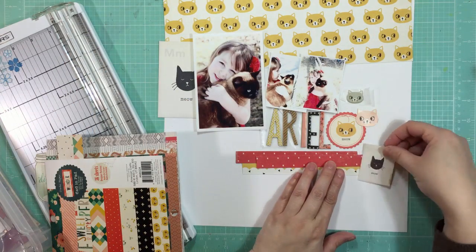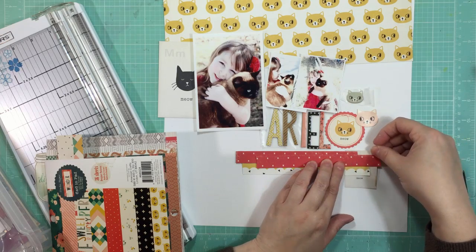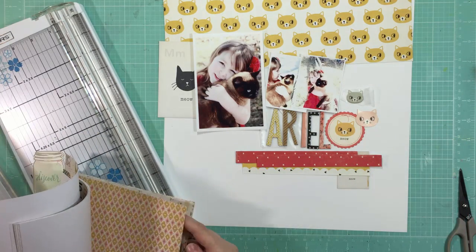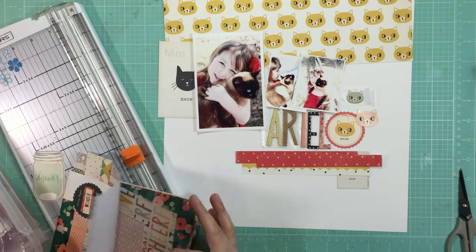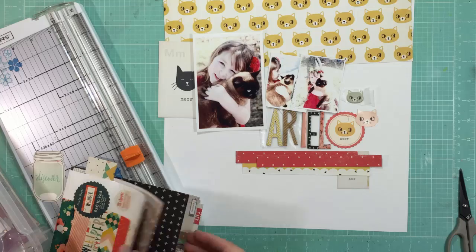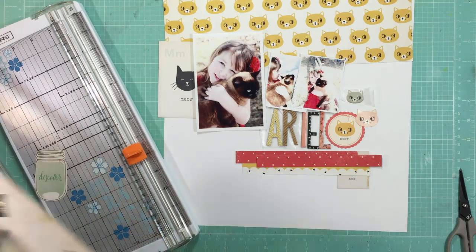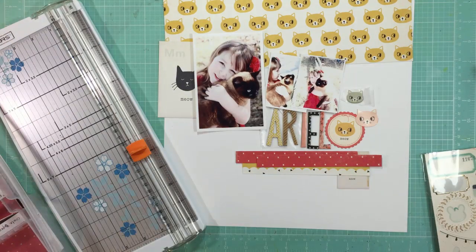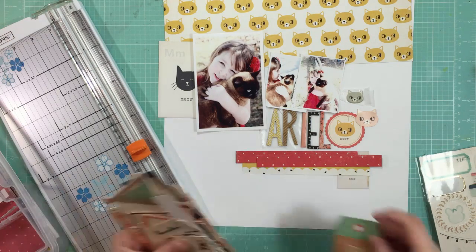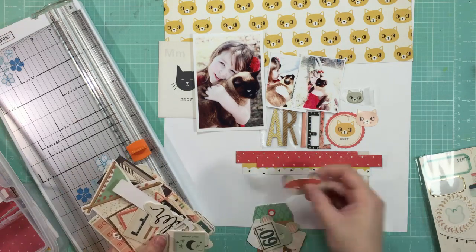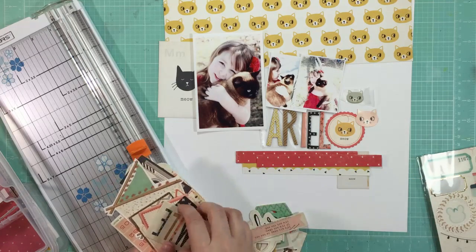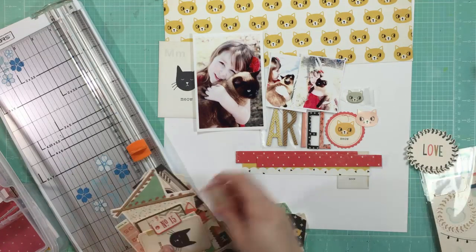So I'm pulling out every single little cat thing that I can find that's from the kit, including this meow cut apart from the 6x6 paper pad. So that's the same one that's sitting to the left of my photo right now, and I'm just going through the papers to see if there's something else I want to add. I thought maybe I needed to bring in another color to the layout, but I won't end up doing that. I'm looking through the die cuts to see if there's anything else that I want to include. I have a lot of die cuts left still.